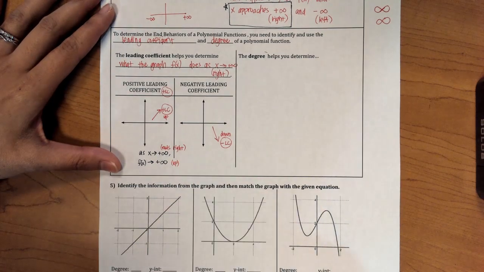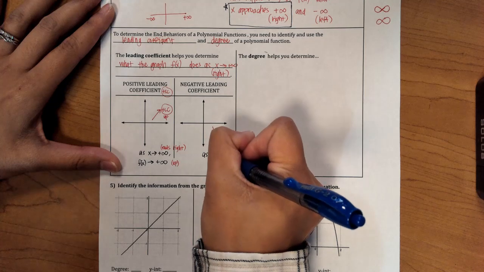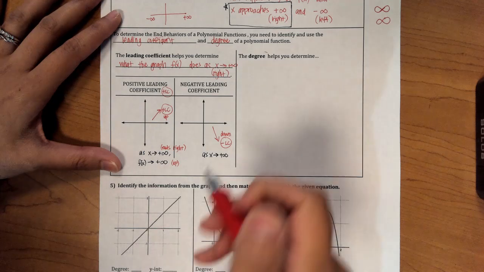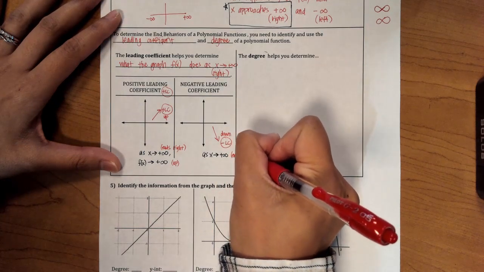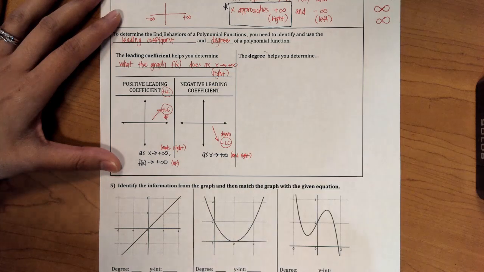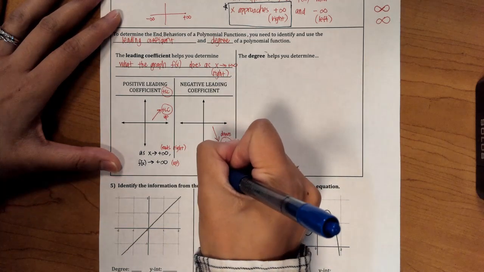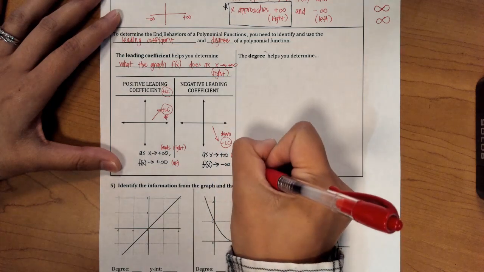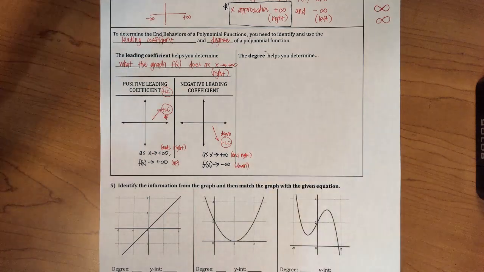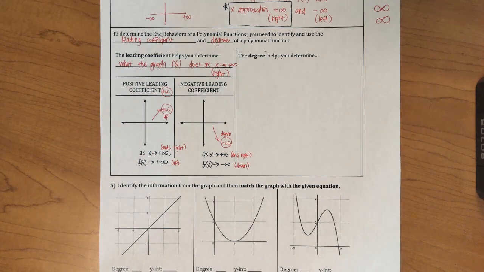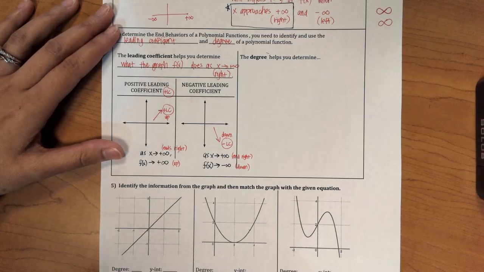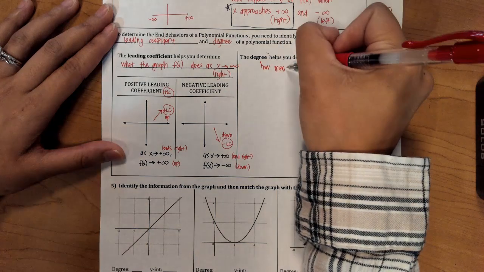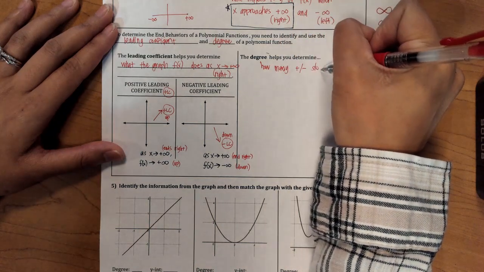So let's write this one now. As we go down, so as x approaches positive infinity, be careful here because this is still right. We always end on the right. f of x, the graph, goes down, which is negative infinity. Just a reminder, the degree helps you determine how many positive or negative slopes there are.